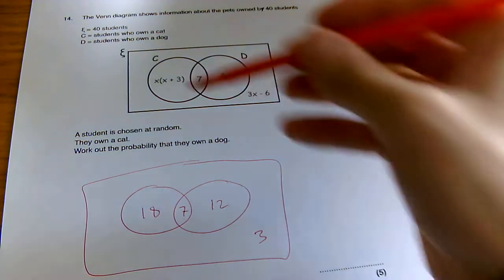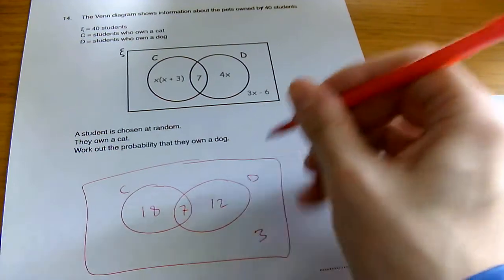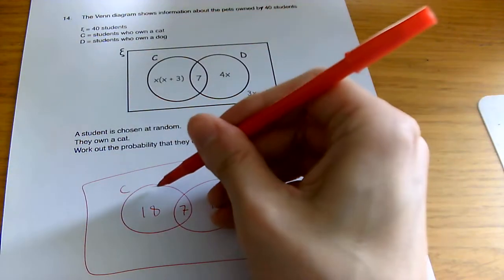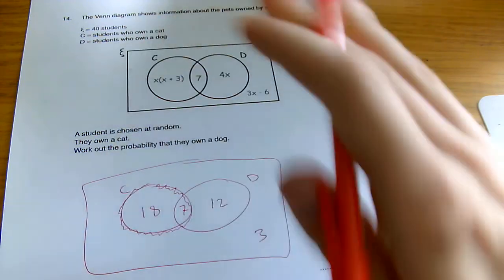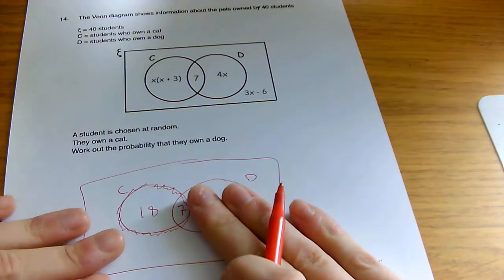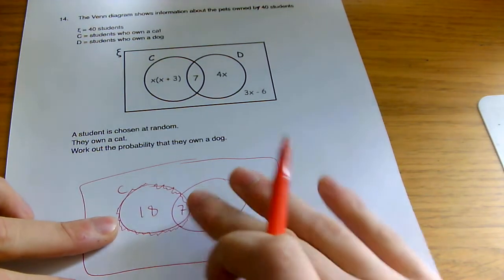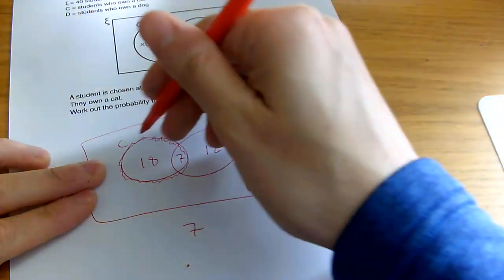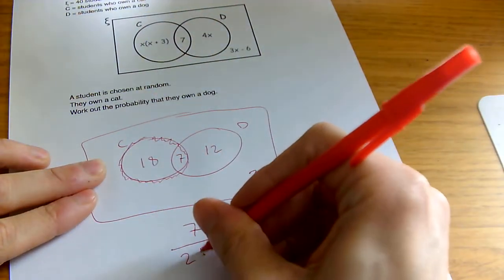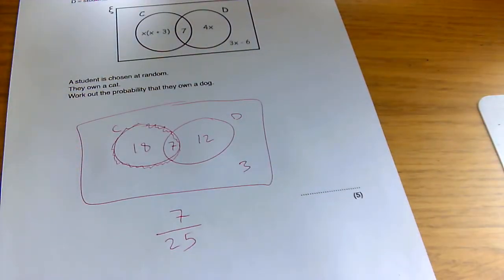Now we can answer the question. A student is chosen at random, they own a cat, so I should label this actually. So they're in the cat circle, so you're only allowed to look inside this circle now. Nothing outside the circle is available. So what's the probability of somebody here in this circle owning a dog? Well, it's 7 out of, I'm going to add these two together, out of 25. And that is the chance for that question there.